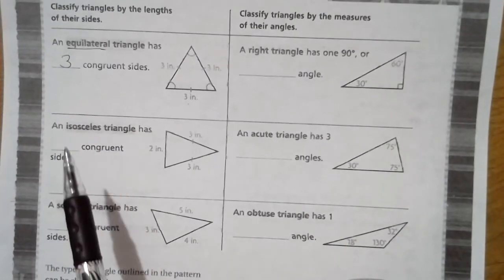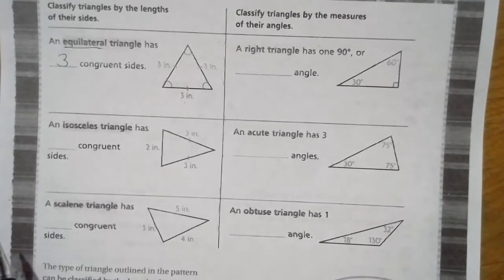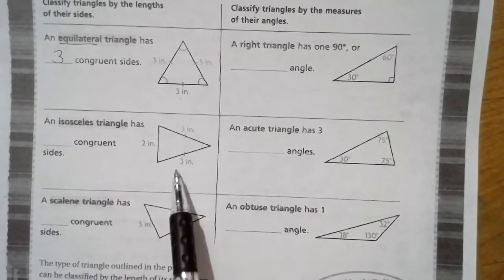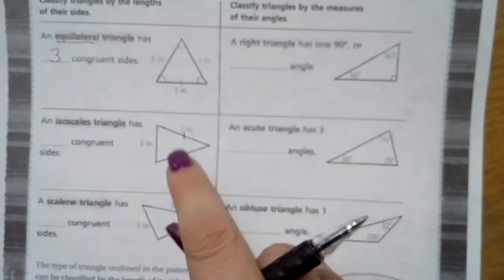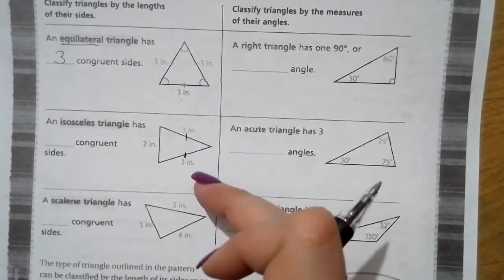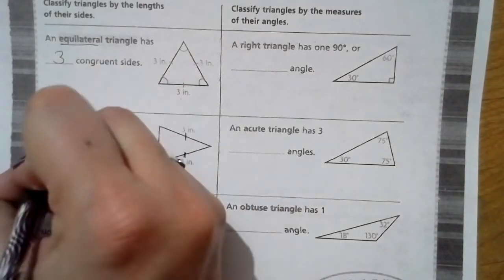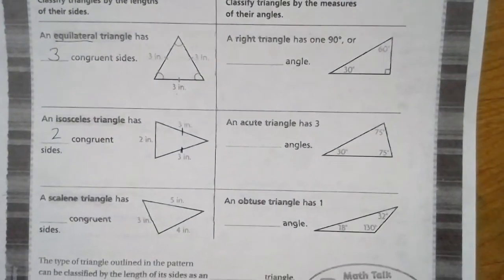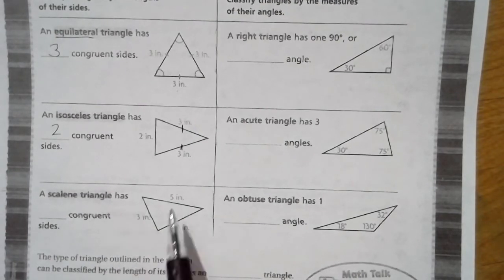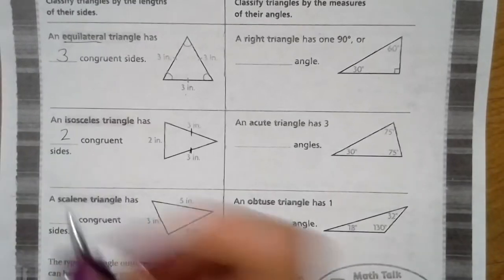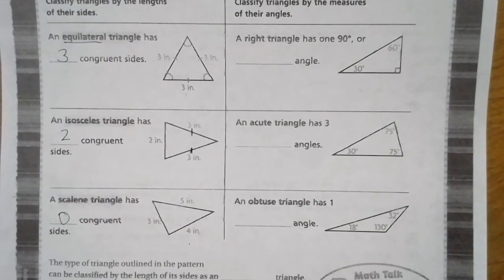An isosceles triangle has how many congruent sides? Well, how many are the exact same? Remember, this little line is going to let you know that those are the same. So that's 3 inches, 3 inches, 2 inches. So I had 2 congruent. And then scalene has how many are the same? Well, I have 5, 4, and 3. So I have 0 congruent.